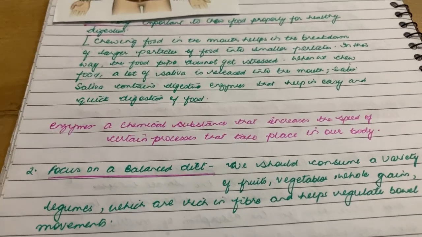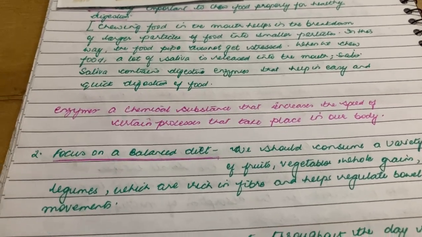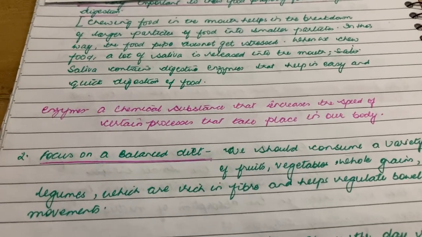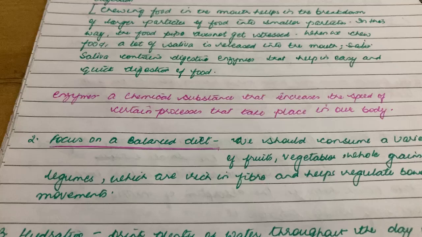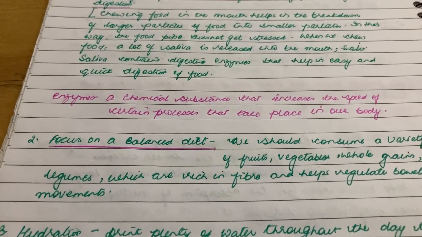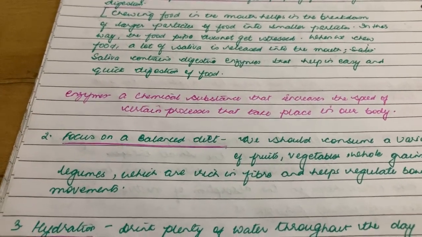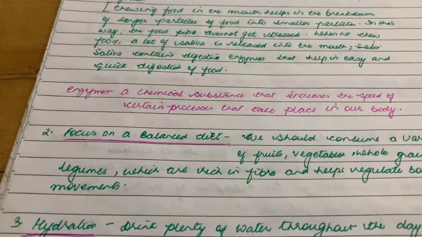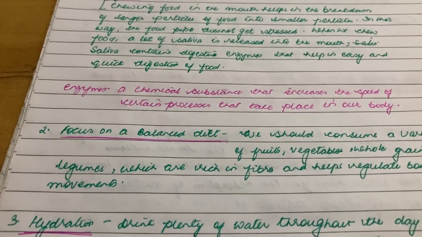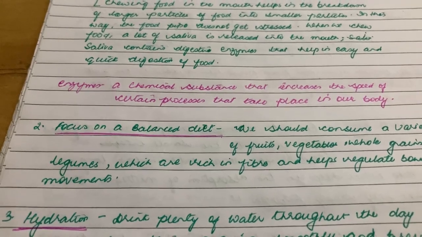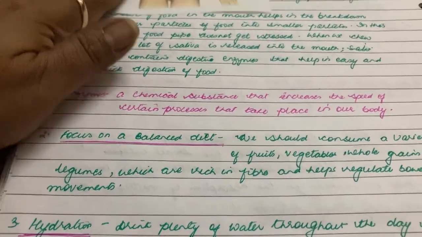Yes, and then what else, my dear? We also studied the importance of water intake. Why? Because the more water we take, this entire process will become smoother. If we only eat, then what will happen? The juices are being produced by different body parts to help this digestion process.